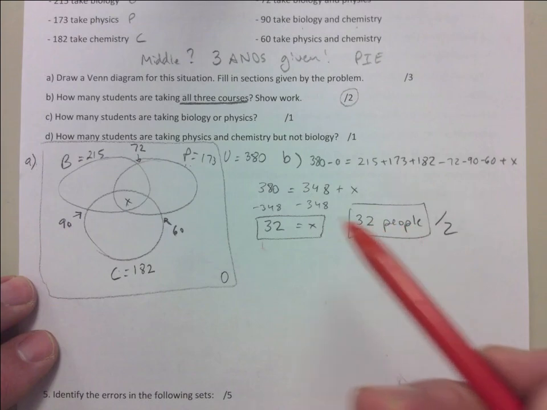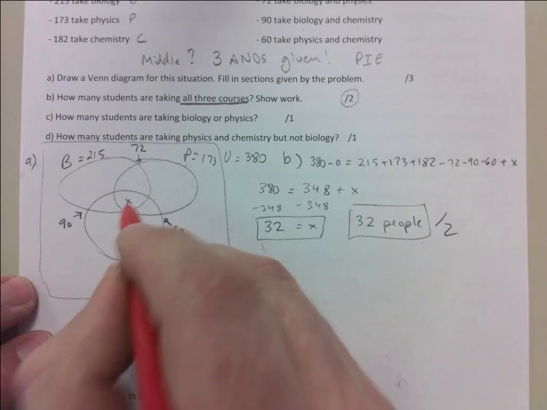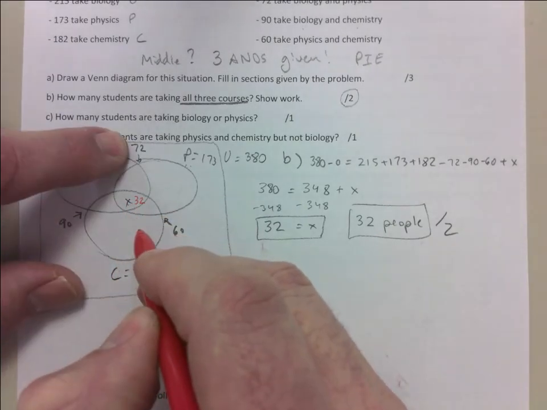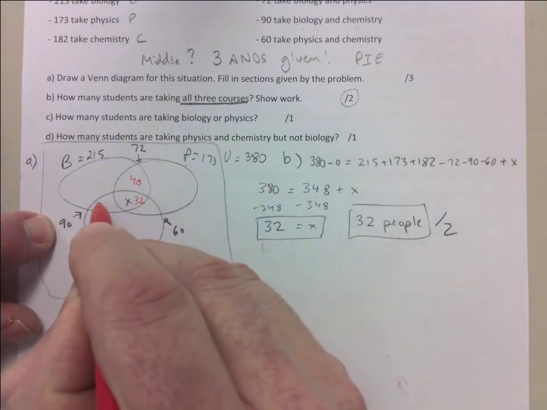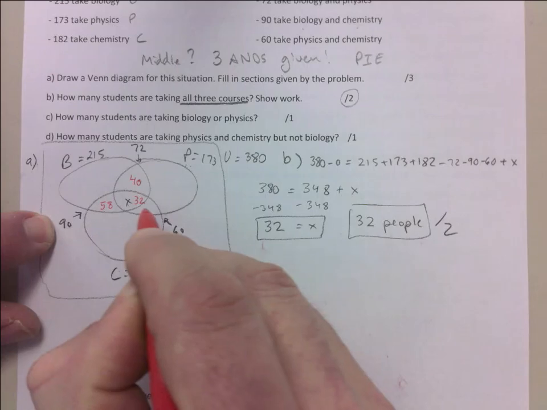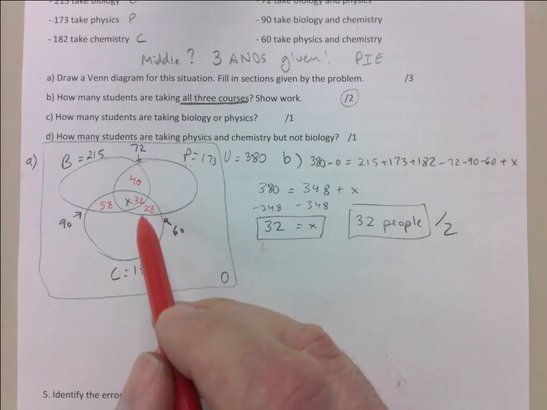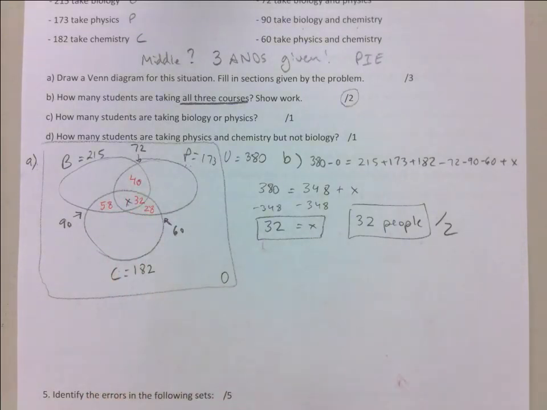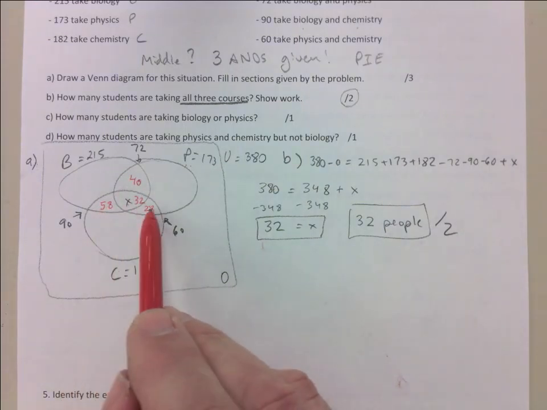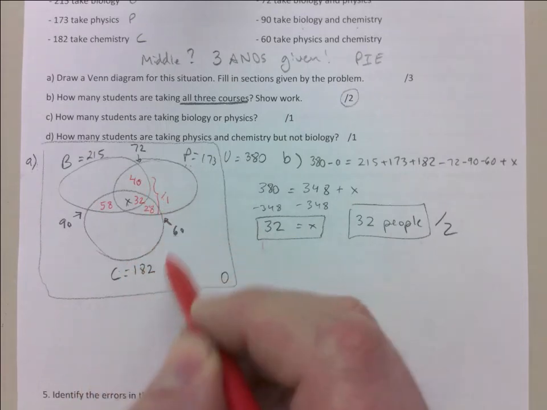Now we're going to go back to our Venn diagram and earn the extra 2 marks, right? So we go 32, 72 minus 32 is 40, 90 minus 32 is 58, this is 28. So listen carefully to this. These 3 numbers that you added, I'll give you a mark for those.